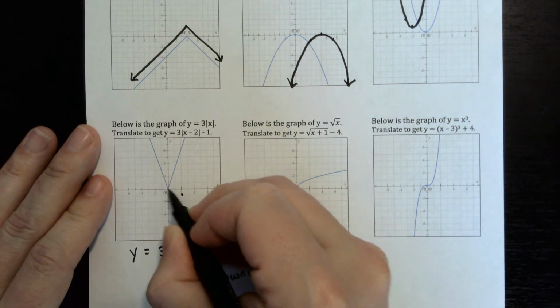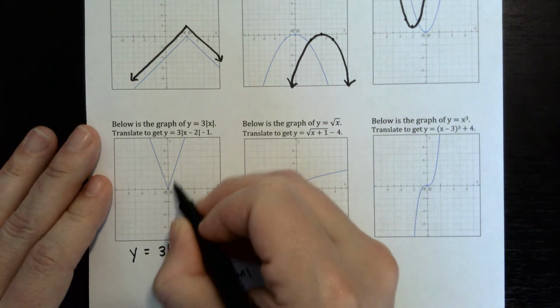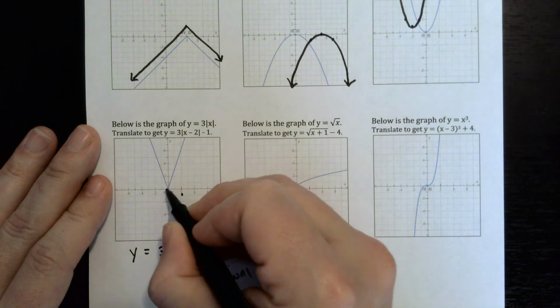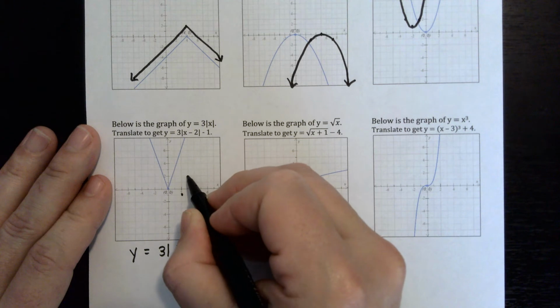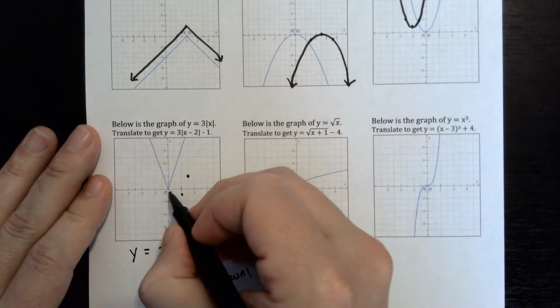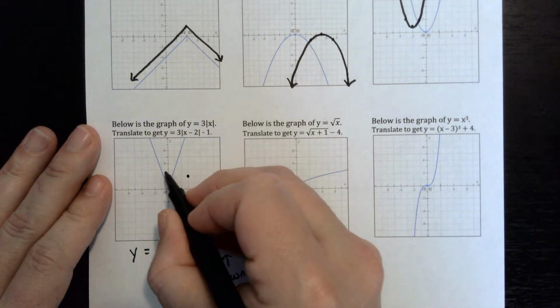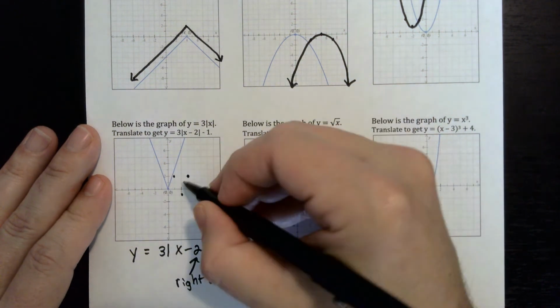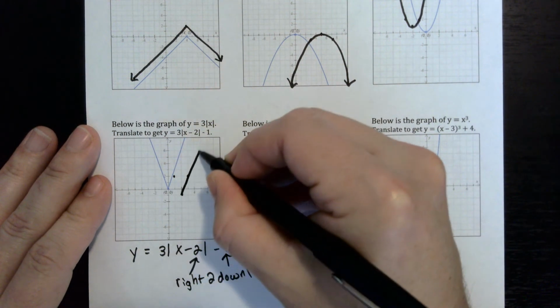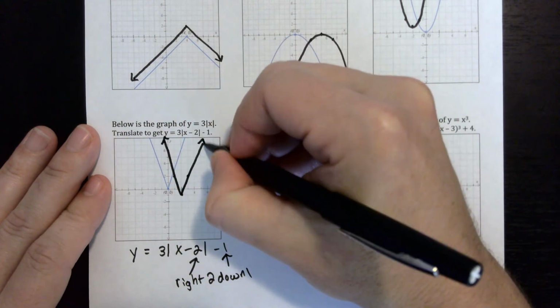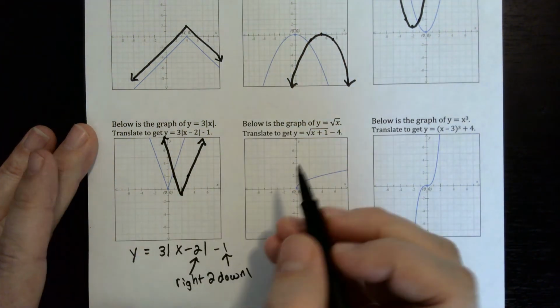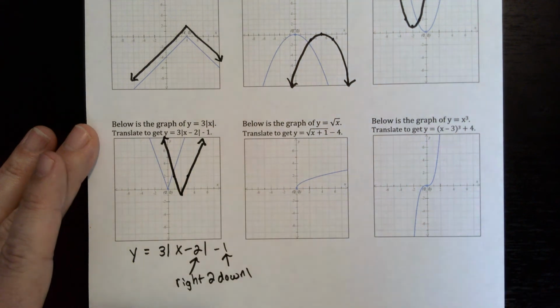So I go right 2 and then down 1. That's from this middle point, right 2, down 1. Where's another point? Looks like this is a point right here at 1, 3. So I go right 2, down 1. Here's another point at negative 1, 3. So right 2, down 1. Okay, and this is a V-shaped graph because it's an absolute value. It should look the same as the original graph, except shifted over 2 to the right and 1 down.